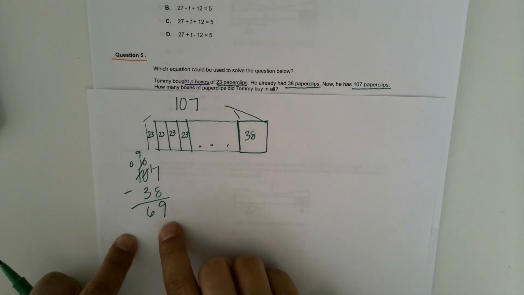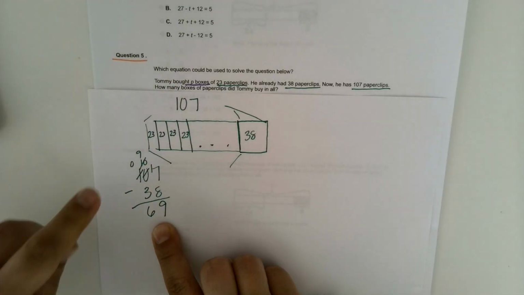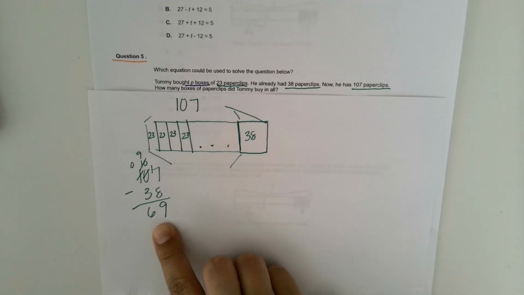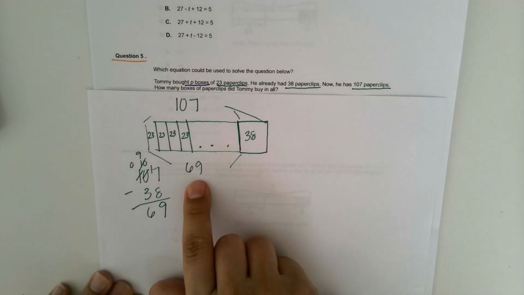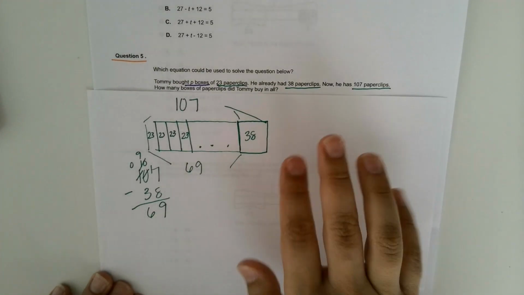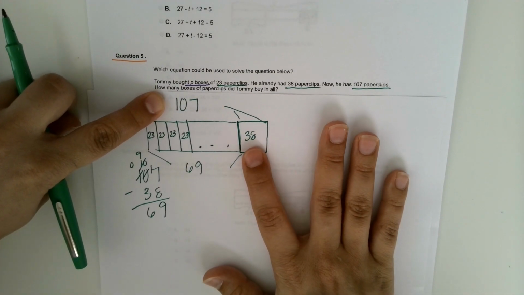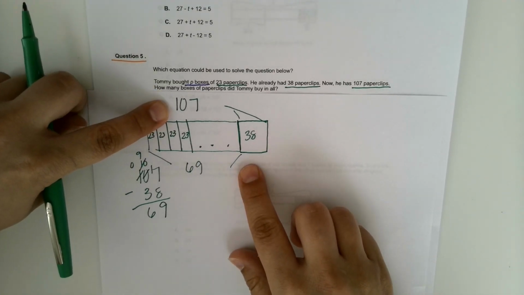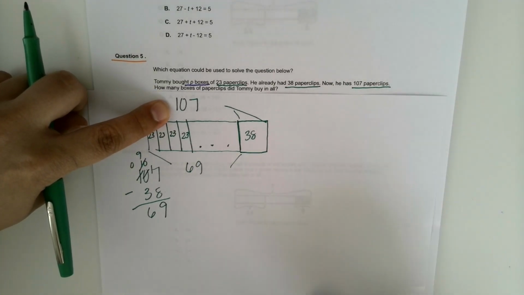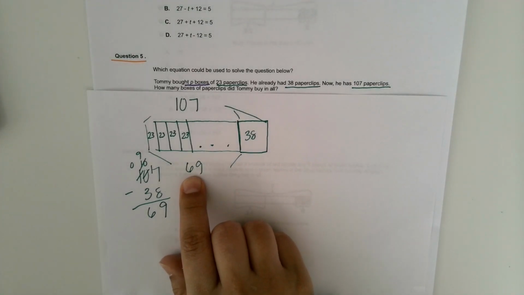Okay, so what we figured out right now is of those boxes of paper clips, there's a total of 69 of those. So what we did to get to this part, we took away 38 of the paper clips he already had from the total number of paper clips that he ended up with. We found out that from those boxes, there are 69 paper clips in them.